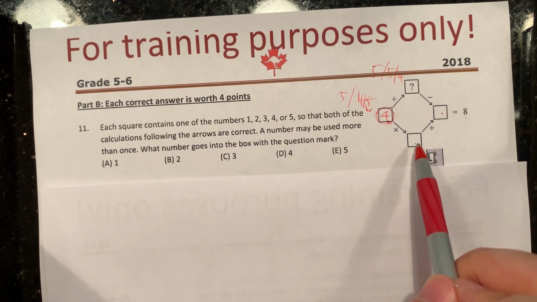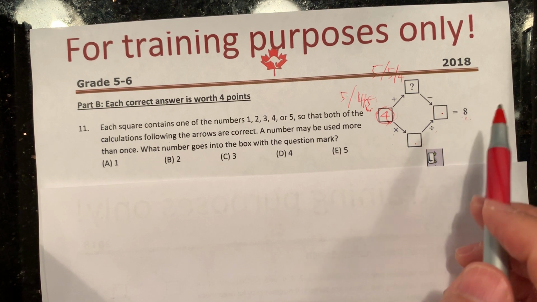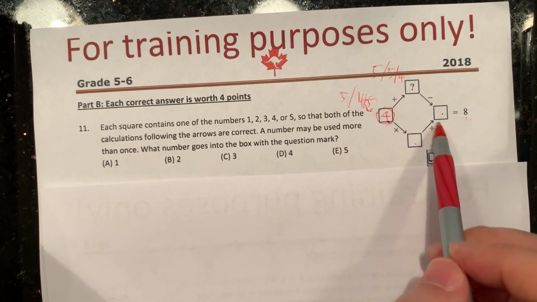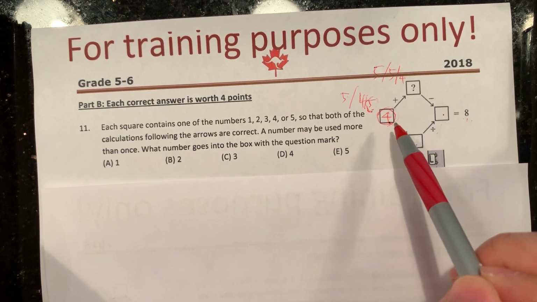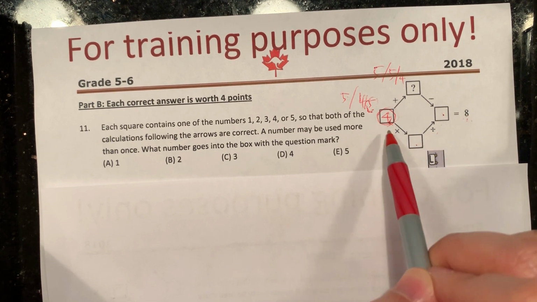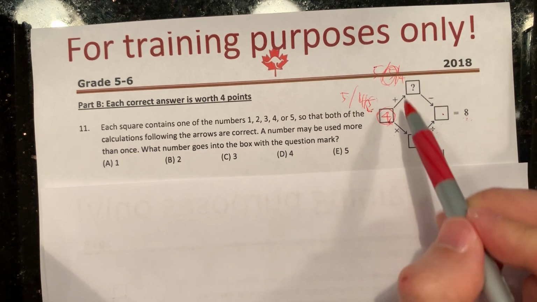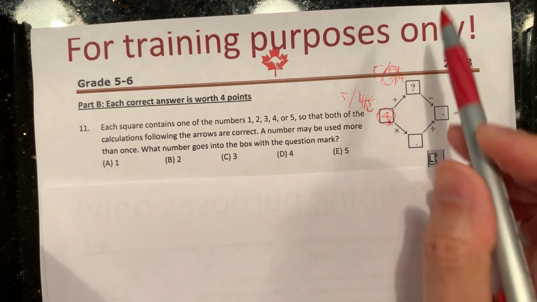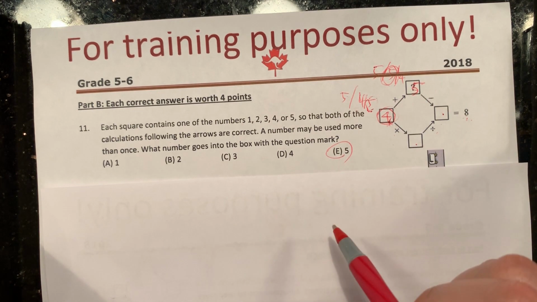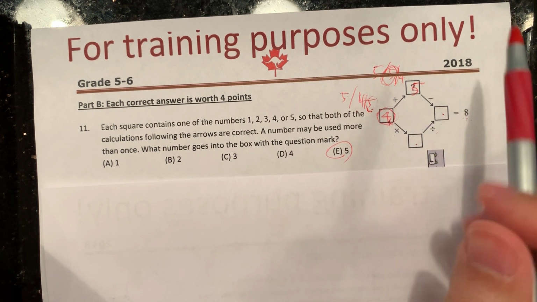Now, how can you make this number to 8? So, I'm sorry. So let's go this path first, right? So if you follow this path, the result should be 8. Now, because this is 4, the only chance you get is this number should be 5. And we already have the answer. But let's see whether we can find all the numbers for all 4 boxes.